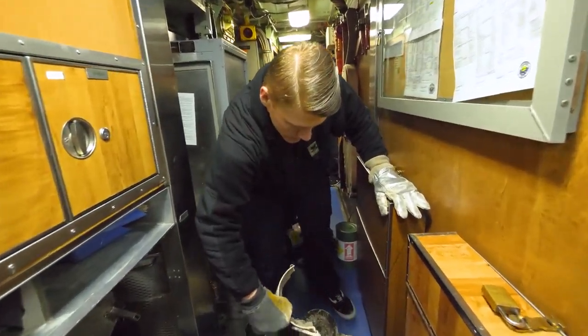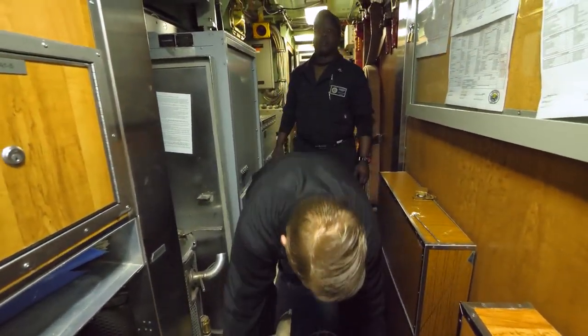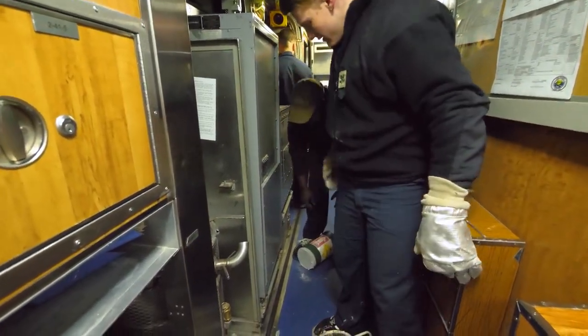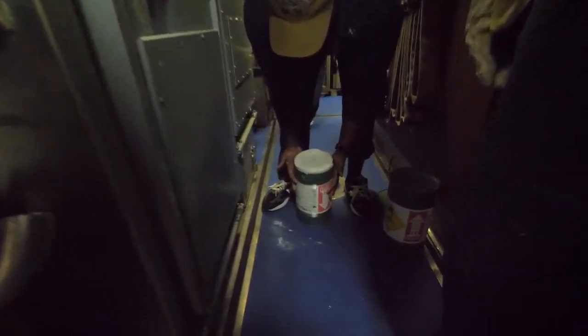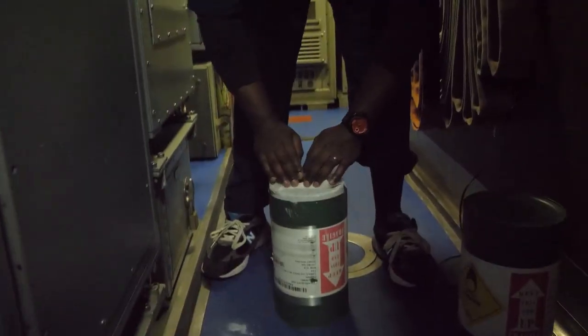And so you're opening the can back there, sir? Yes, sir. Can you show it to me? Absolutely. So this is the bottom of the can. We take off this protective cloth. Uh-huh. It pretty much helps keep the candle from being damaged while it's in the can.